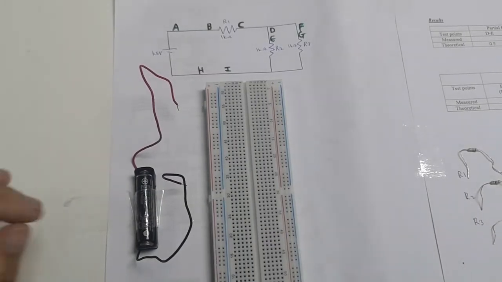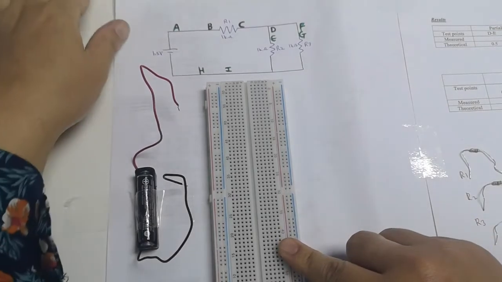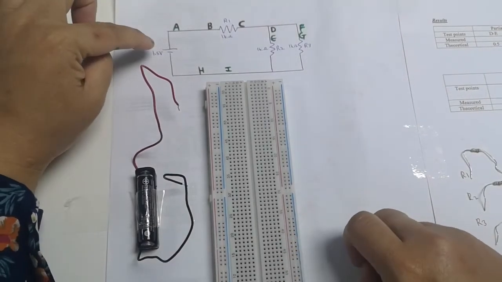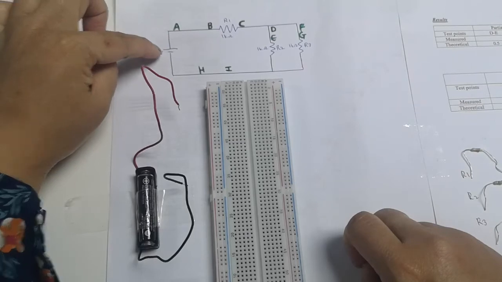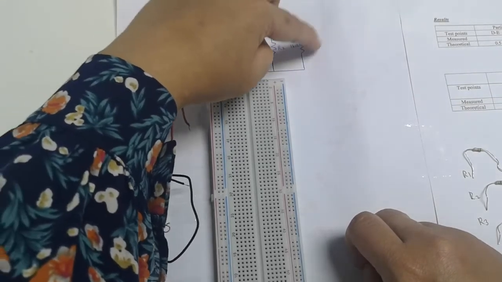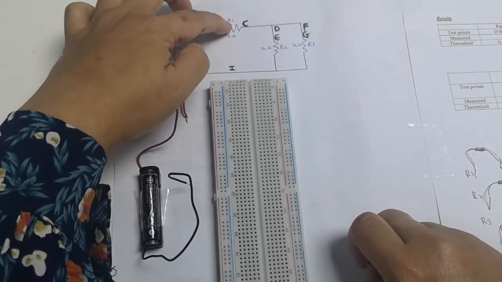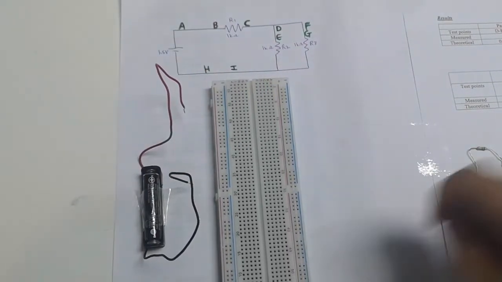Alright, so now let's set up our circuit on the breadboard. First of all, this is the given circuit by the lecturer. That is the 1.5 volts battery, and then you have R1, and R2 and R3 are in parallel with each other. And R1 is in series with R2 and R3. So let's set it up.